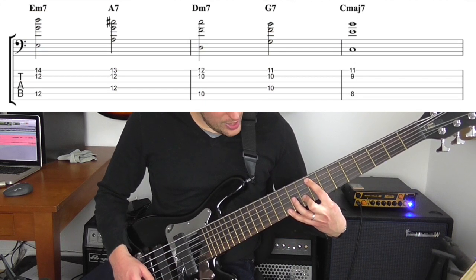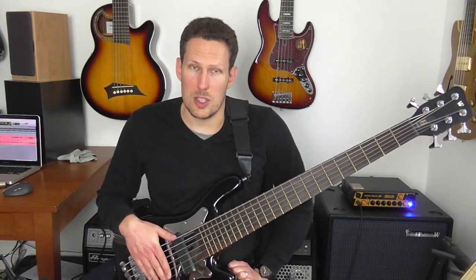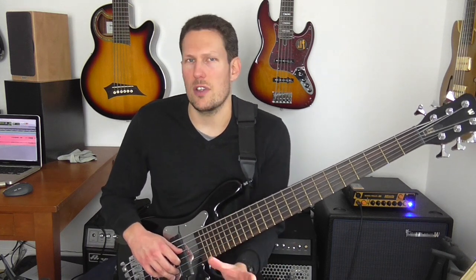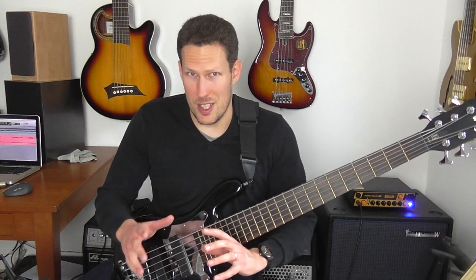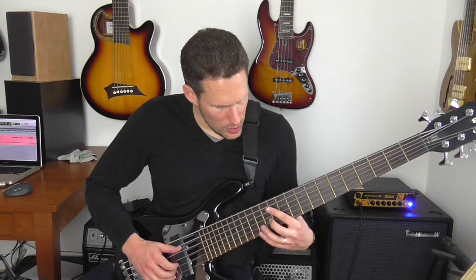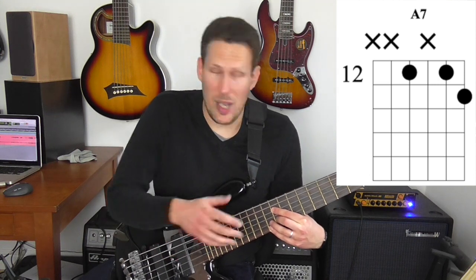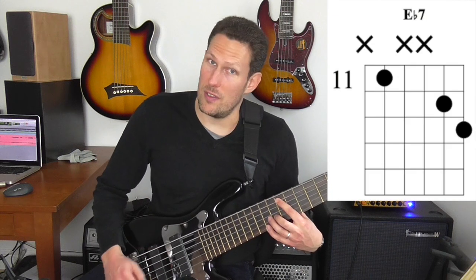Okay? And then another really simple substitution that you can use on the two dominant 7th chords. So here we've got the A7 and the G7. We can do what I would call a tritone substitution. This is something that jazz musicians absolutely love to do. It's when you take a dominant 7th chord and replace it with a different dominant 7th chord that has a root note that is a tritone away. A tritone means 3 tones. So, for example, for the A7 chord, a note that is 3 tones away from A would be E flat, and so we can change that A7 chord into an E flat 7 chord.